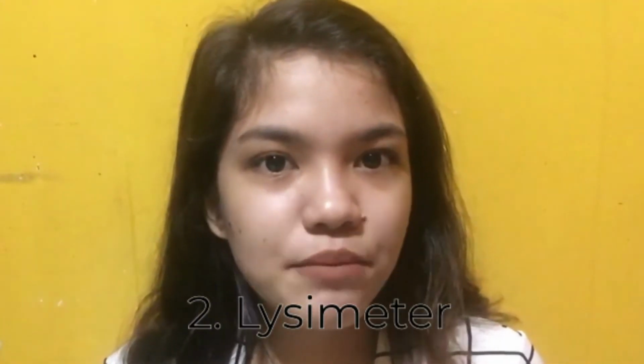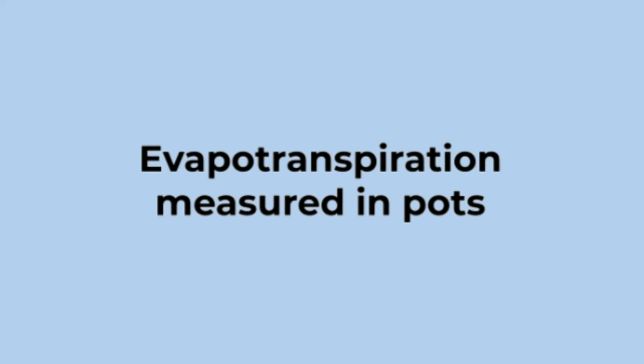Second, lysimeter. Lysimeters are devices, typically tanks or containers, that define a specific boundary to contain soil water and permit measurement of either the soil-water balance or the volume of water percolating vertically and/or its quality. And lastly, evapotranspiration measured in pots.